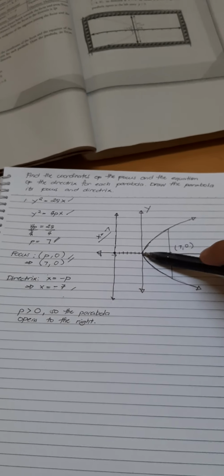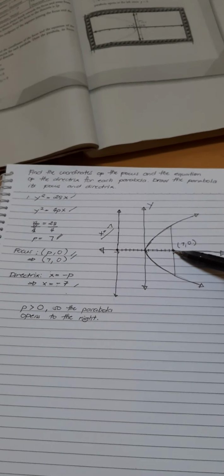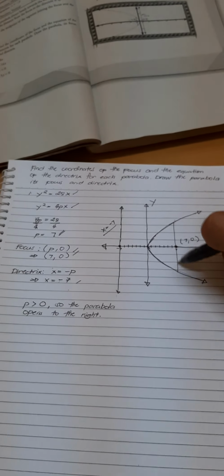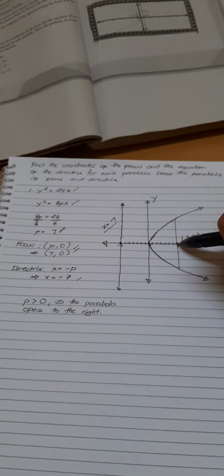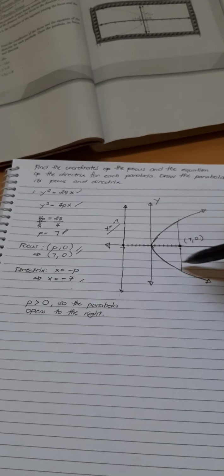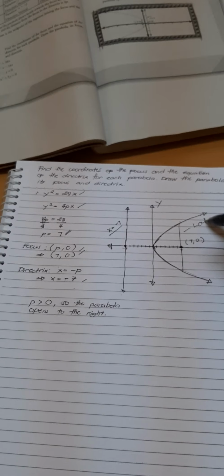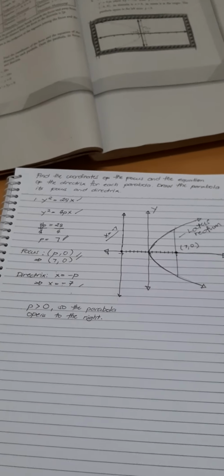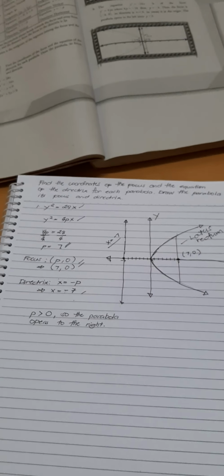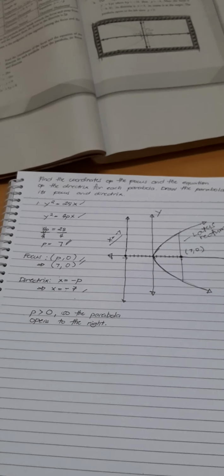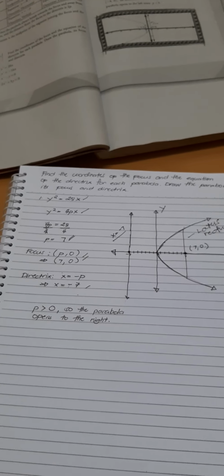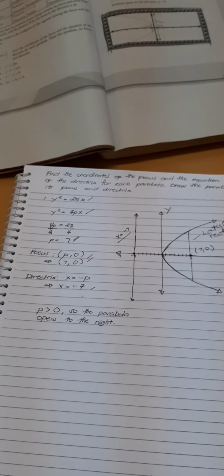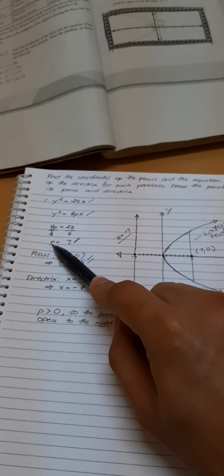Again, the vertex is here at the origin. The focus is located at the point (7, 0). So you put a point here. And the line that passes through the focus and goes to both sides of the curve, the parabola, is called the latus rectum. Again, what do we need to consider in finding the opening, or in determining the direction of the opening of the parabola? It depends on the value of p.